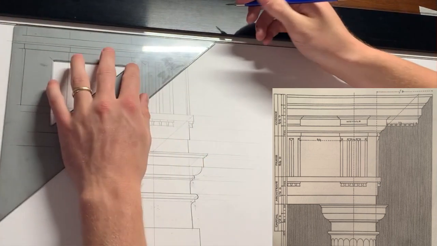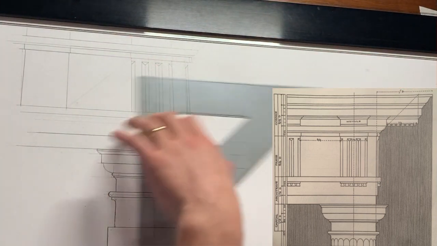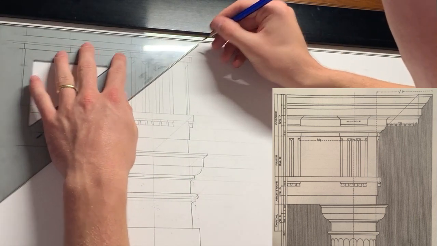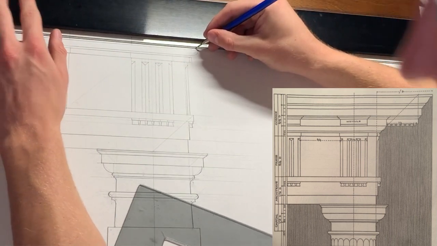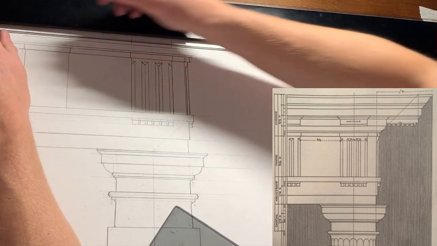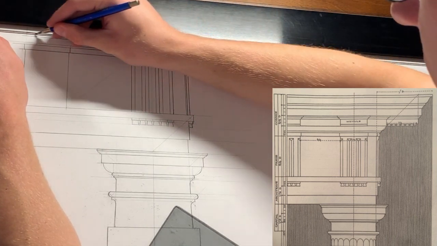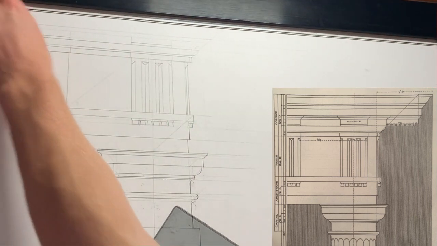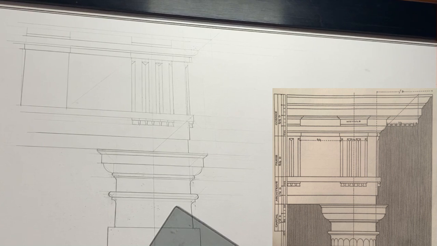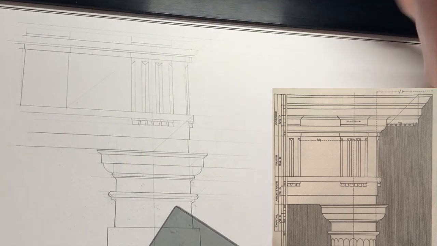So again, with that X technique right here, I already have the first 45 drawn. And then I'm going to drag this construction line across. And I'm going to darken it only on the mutuals because these are projecting. And then in the top third, we're going to divide that somewhere between a third and a half. So I'm just going to say right here.